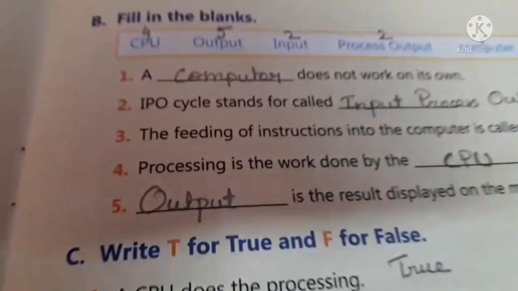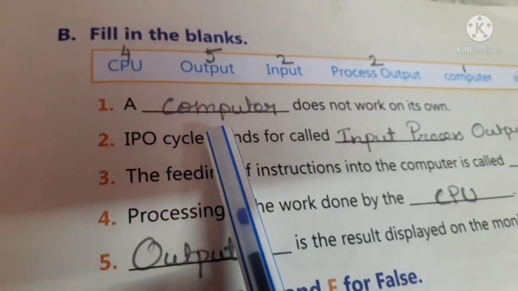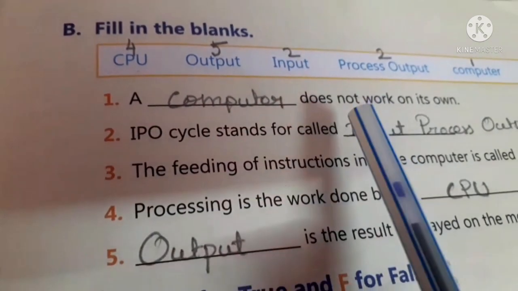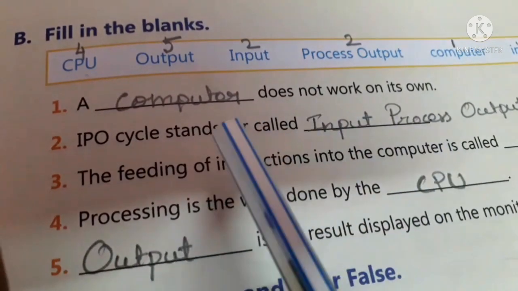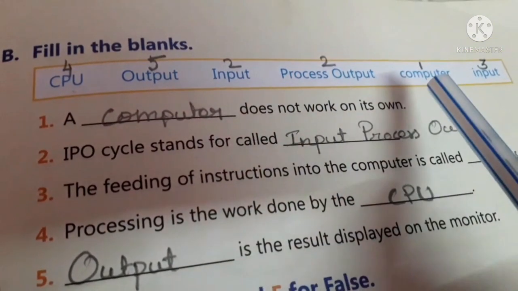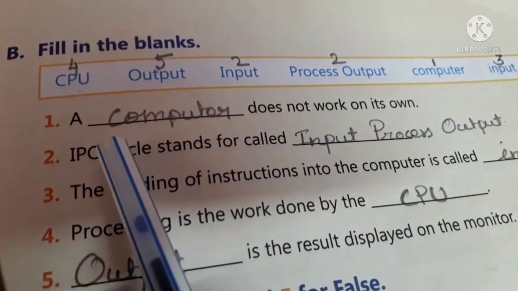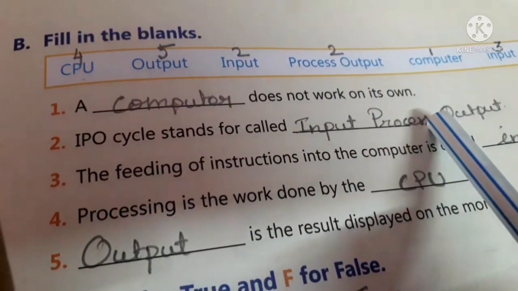So choose the right answer. First question: a blank does not work on its own. So which one is the right answer? Computer. So a computer does not work on its own.